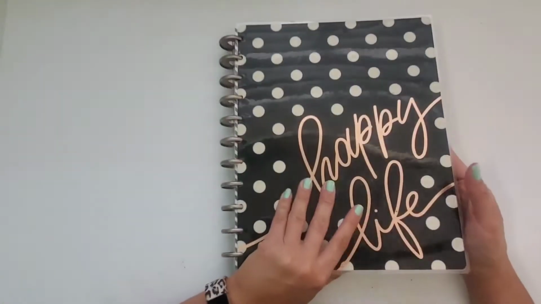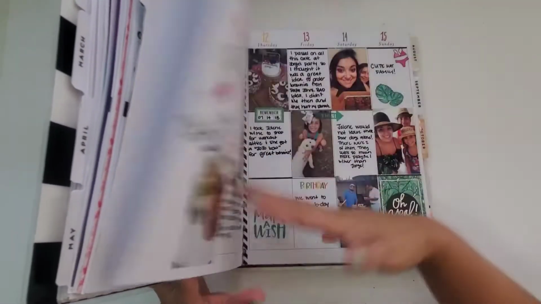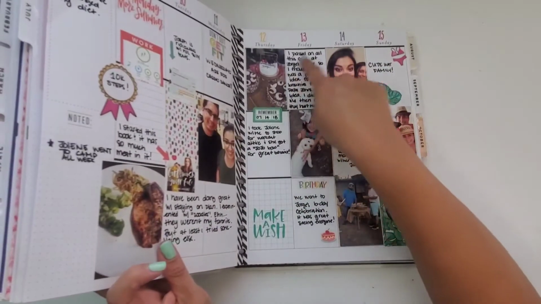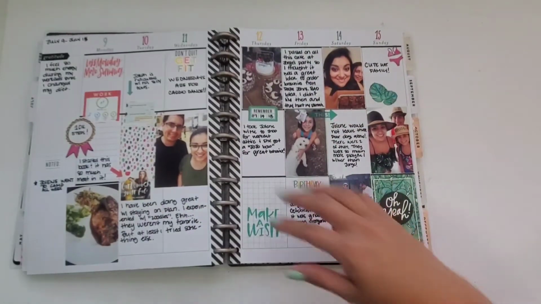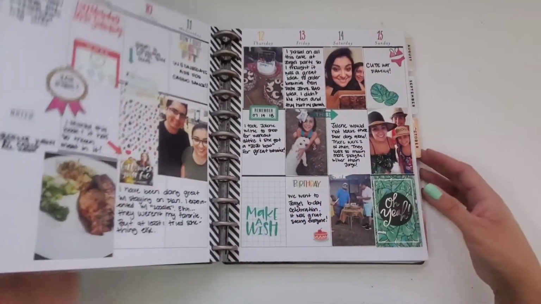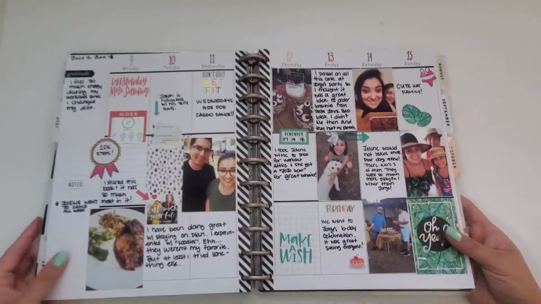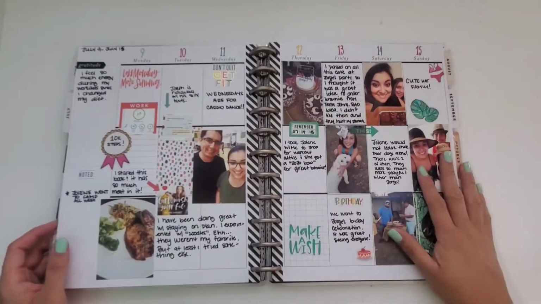So this is a big Happy Planner. And you can use any planner. You don't have to have a memory keeping planner that has these lines and whatever. This layout basically. Use a regular old planner, which is what a lot of people do because the boxes are the same size. So just use a regular old planner if you do want to use this one.